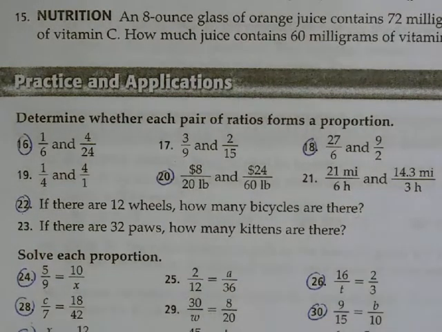Alright, tonight we're going to tackle ratio and proportion. Forgive me if my pencil's not sharp enough. We'll give it a shot.